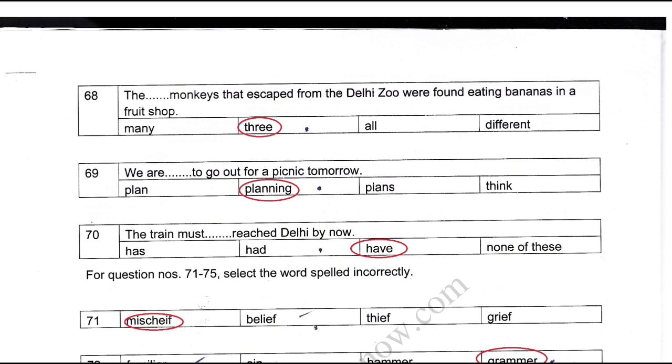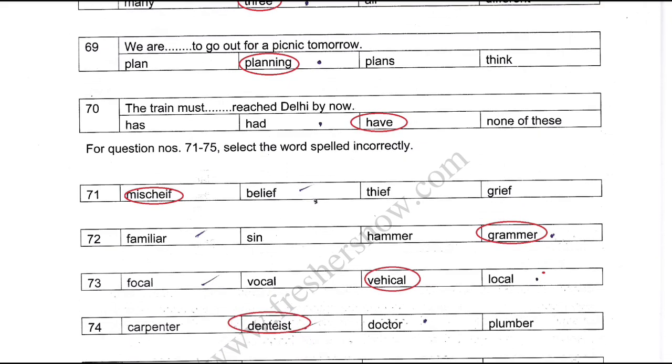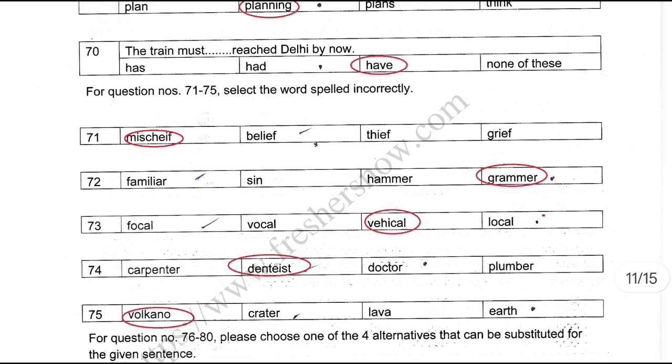The 3 monkeys that escaped from the Delhi Zoo were found eating bananas in a fruit shop. We are planning to go out on a picnic tomorrow. The train has reached Delhi by now. For question number 21.5, select the word spelled incorrectly.